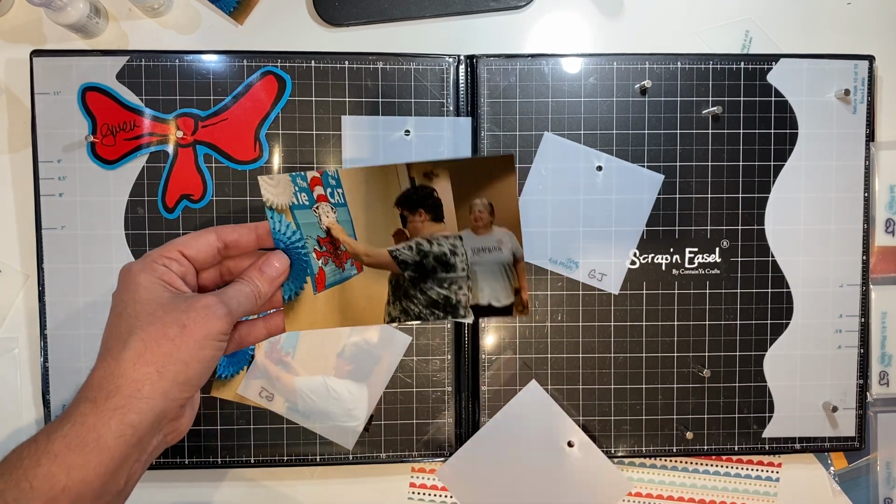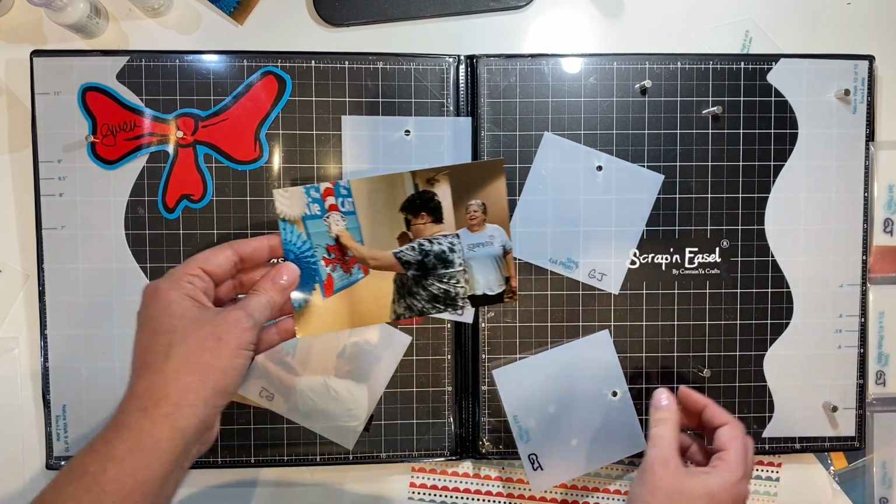They are true 4x6? Yeah, I just cut them down. Oh, you already trimmed them down a little. I already trimmed them down.